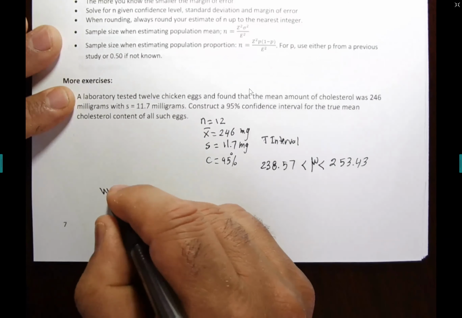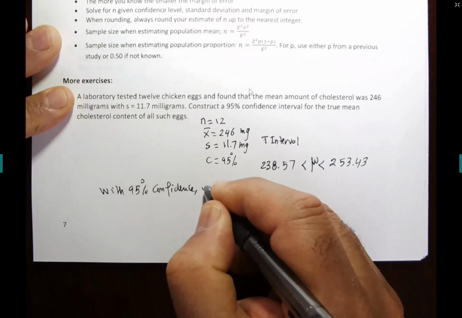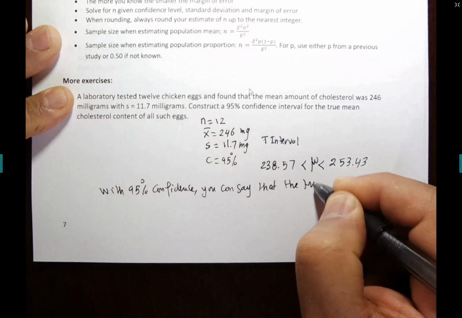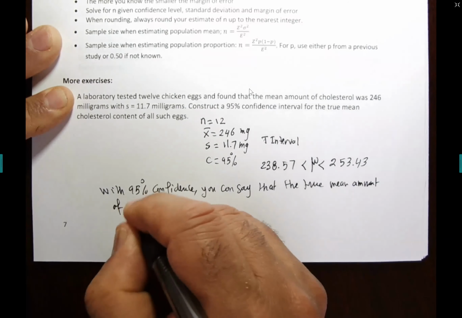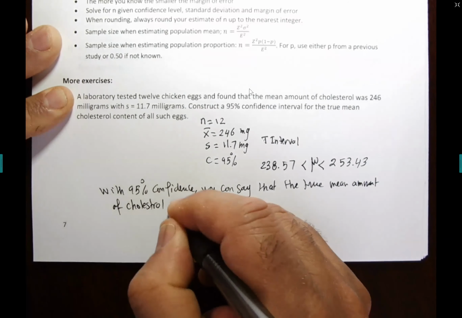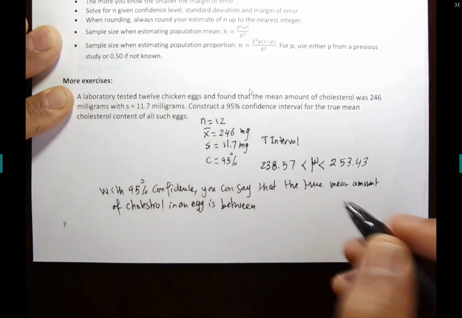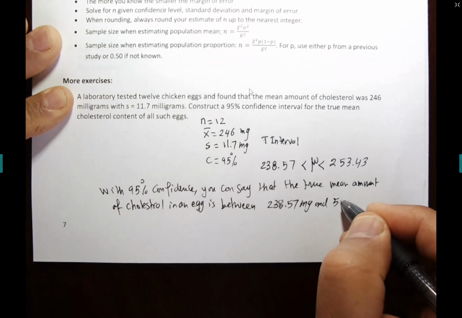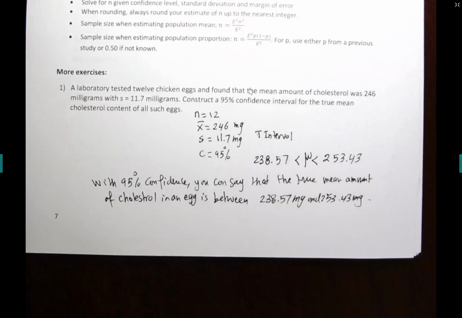So you select with 95% confidence, you can say that the true population mean amount of cholesterol in an egg is between 238.57 milligrams and 253.43 milligrams. Any questions, guys? That is how you do it.